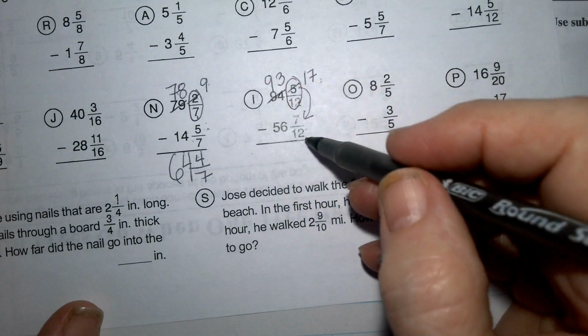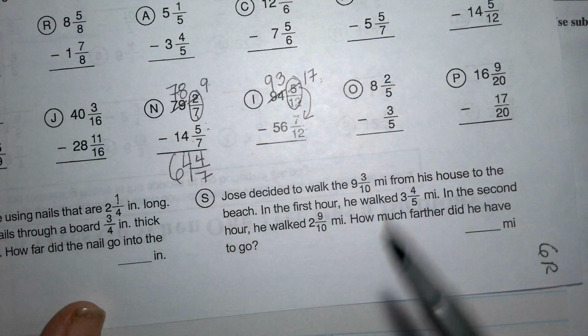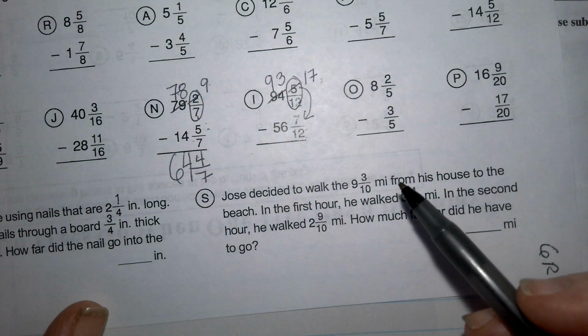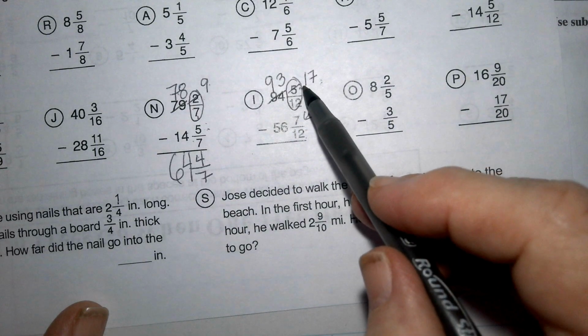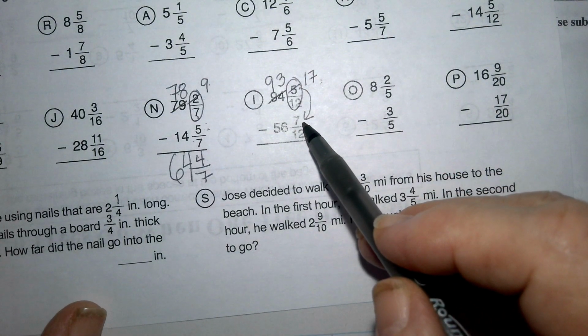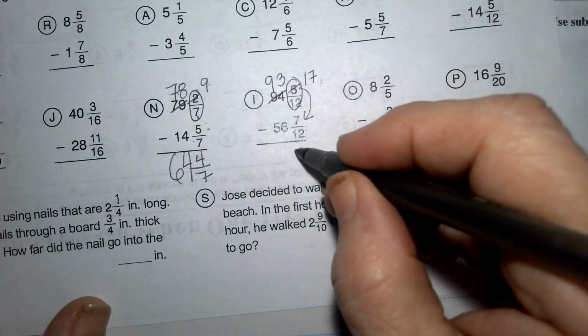17 minus 7. Allegra, focus, ma'am. 17 minus 7 is what? Gianni, 17 minus 7? People, that's easy. It's 10.